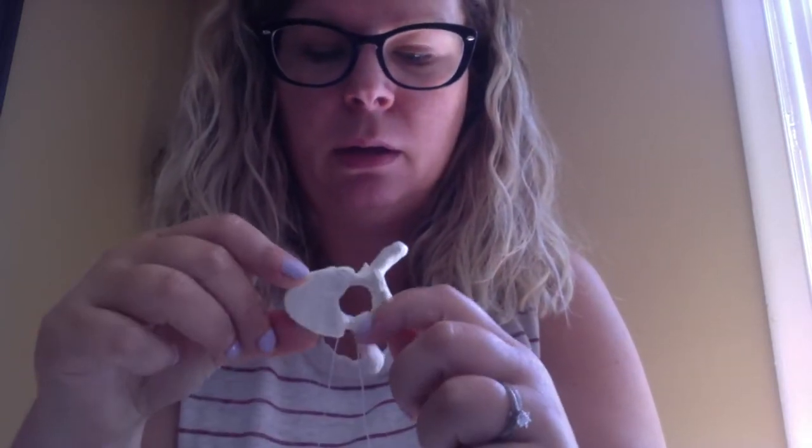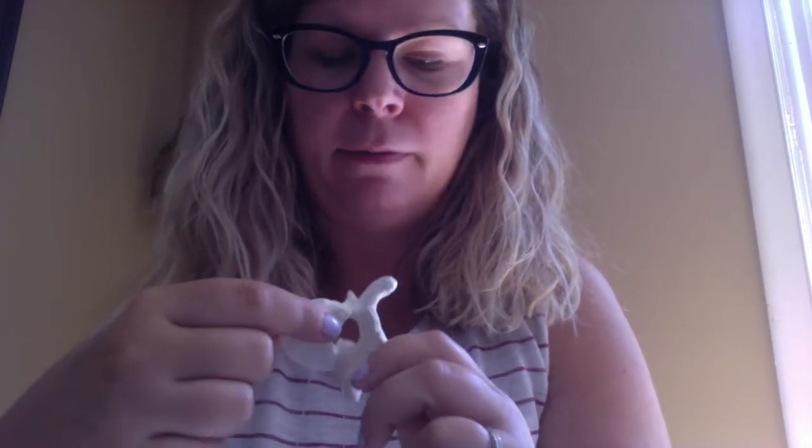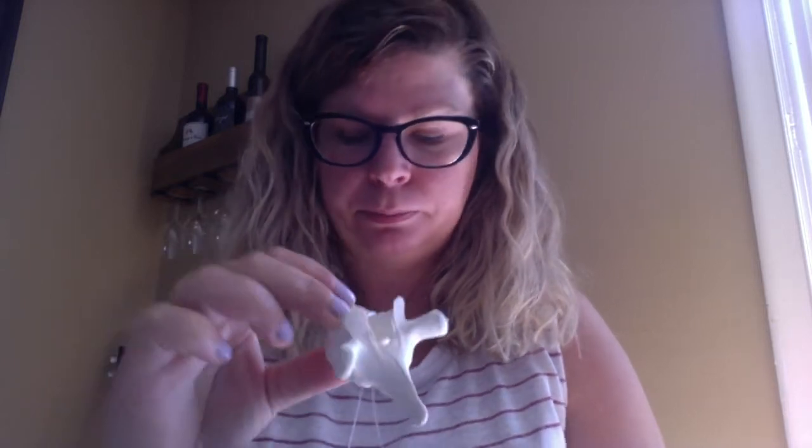They're not as easy to see because this isn't real, it's a cast, so it's plastic. But you would have notches here on the sides. It would be a little bit more obvious if you had a natural skeleton, but that's where your ribs would attach, right? Because they come out of the back and they move forward. So this here is a thoracic vertebrae. So you can see it's a little bit different in shape.